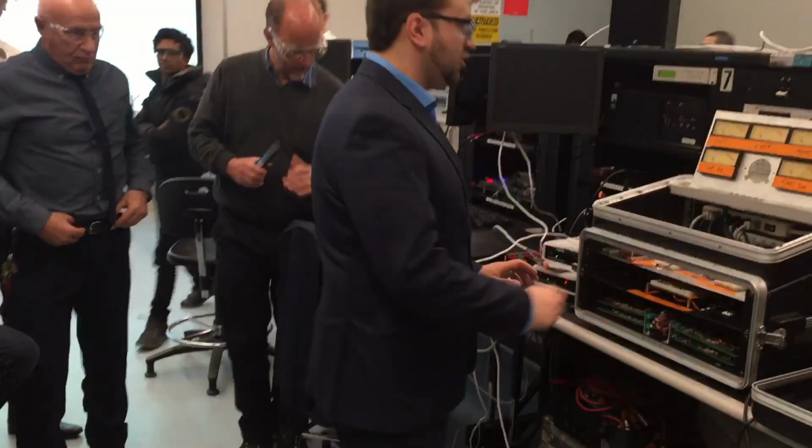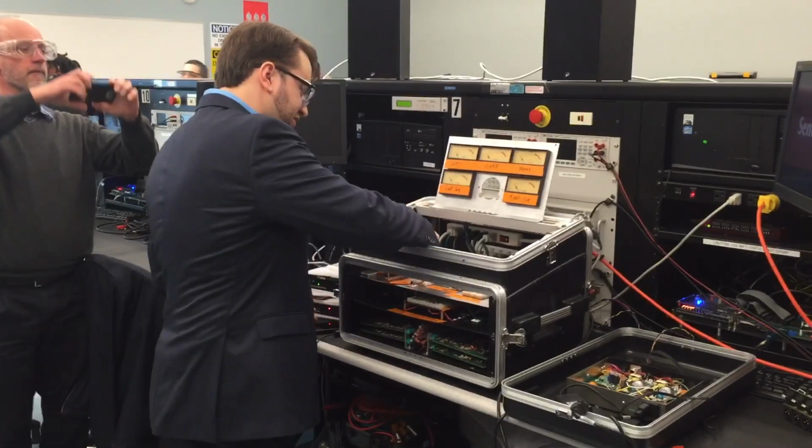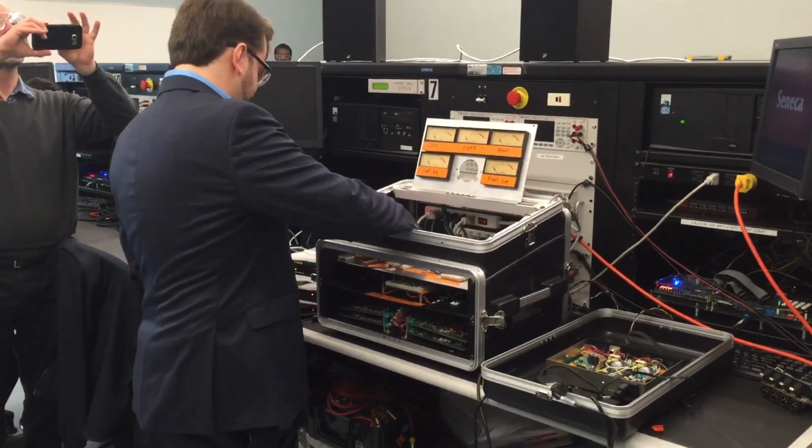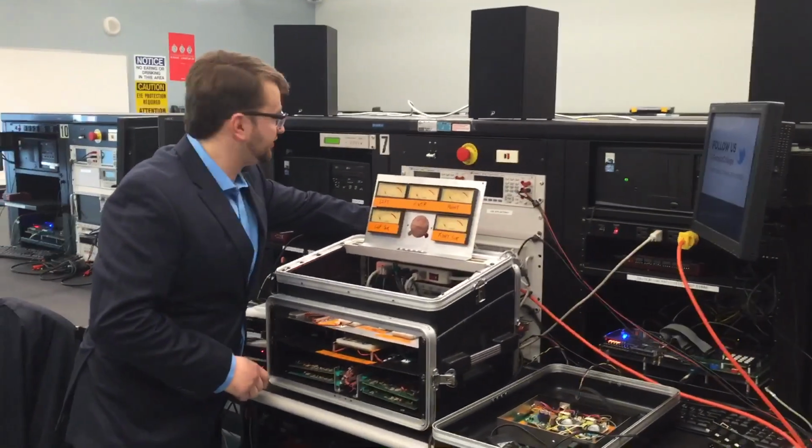Let Murata do the cow. Oh my God! Does anyone know how to use this? Where is this? Okay. Hey, no pictures. You know, you're in a lab, you might as well take advantage of all the things that are here.